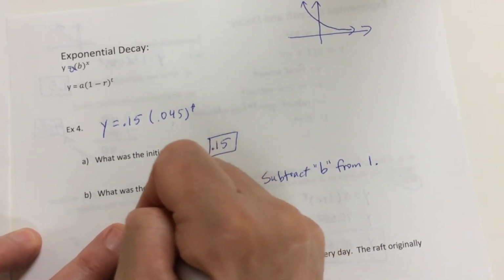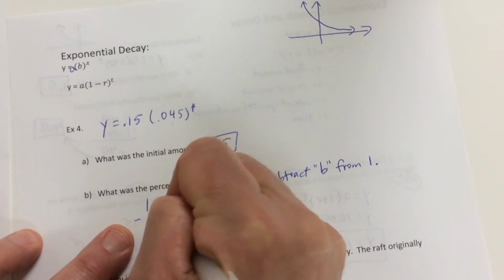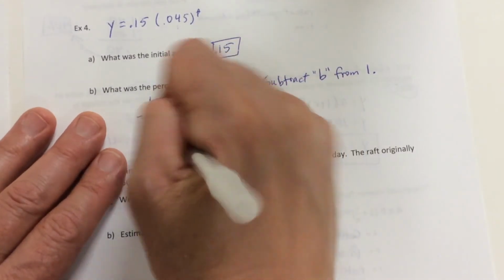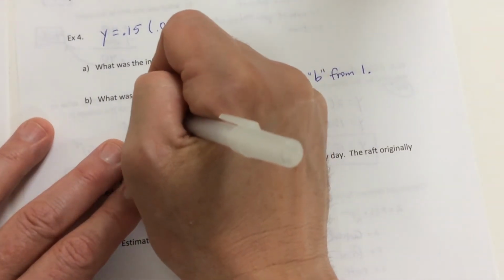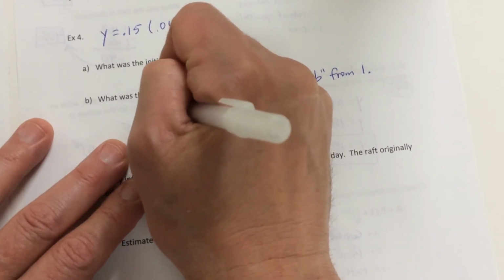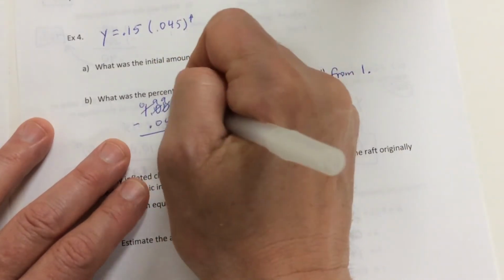So we're going to have our 1.00. We're going to subtract 0.045. I need to go ahead and add a 0 there to make them line up. We're going to have to borrow, so that becomes a 0. That becomes a 10, which is going to be a 9. Make that a 10, which is going to be a 9. Make that a 10.